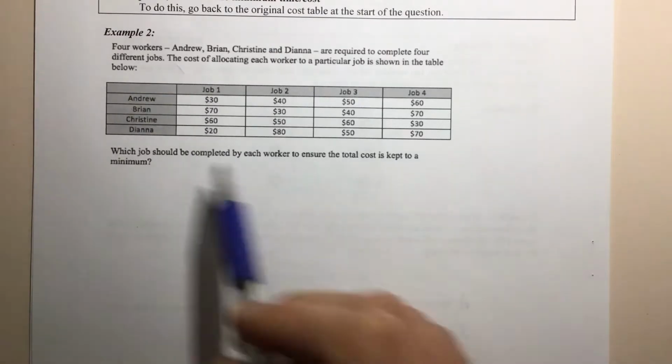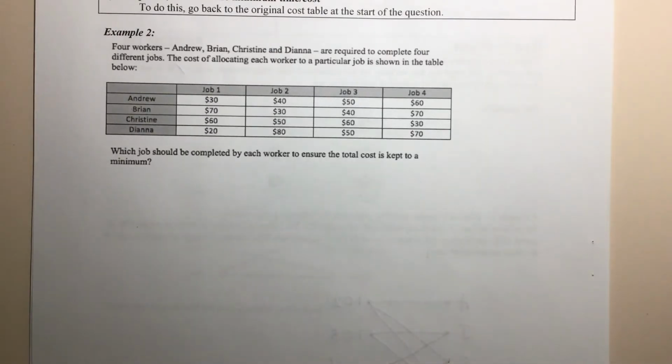Sometimes you might just be able to do it by looking at it, but in a lot of cases, particularly if you're going to get a question on a SAC or an exam, it's actually quite difficult to just look at it and do it, and you'll have to go through this process that we're calling the Hungarian algorithm.